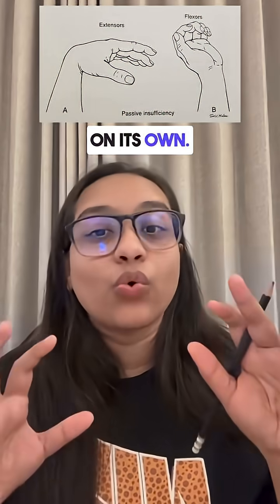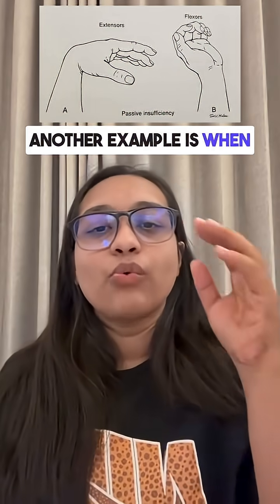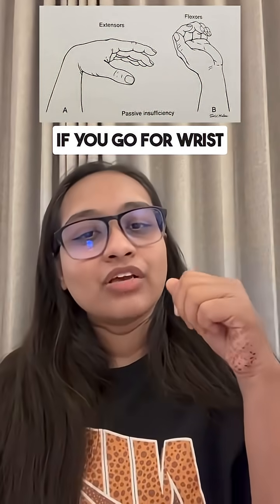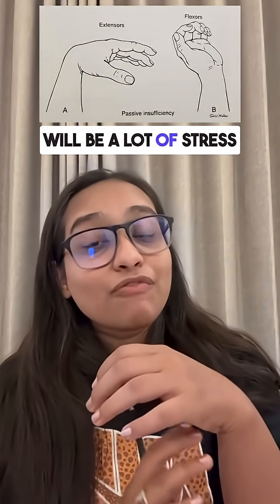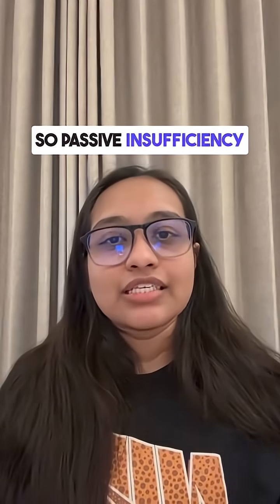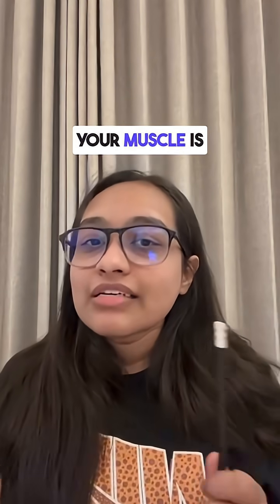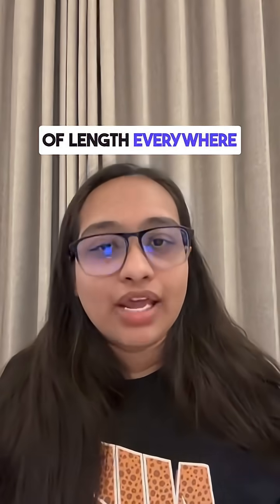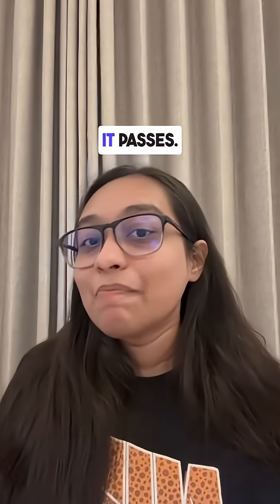end on its own. Another example is when you go for wrist flexion, the fingers automatically go for finger extension. If you go for wrist flexion as well as finger flexion, there will be a lot of stress placed on the flexors. So passive insufficiency is basically that your muscle is not going to have a sufficient amount of length everywhere in whichever joint it passes.